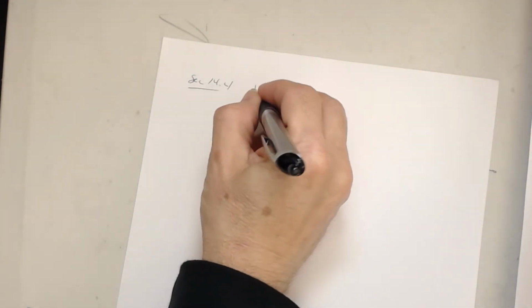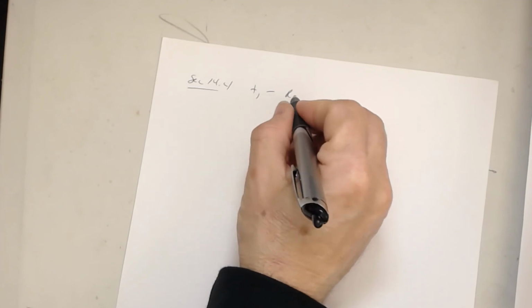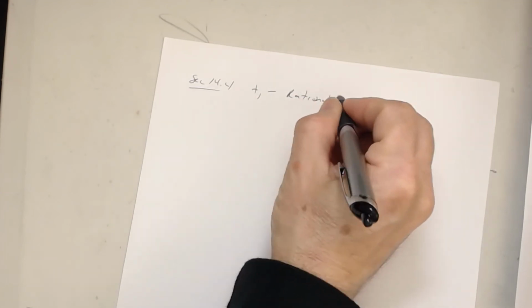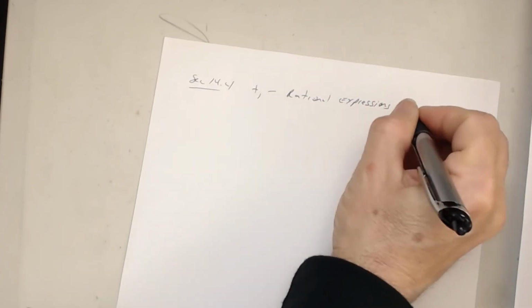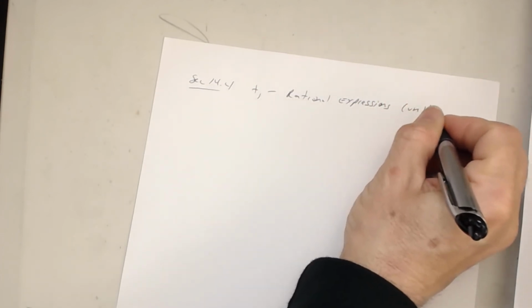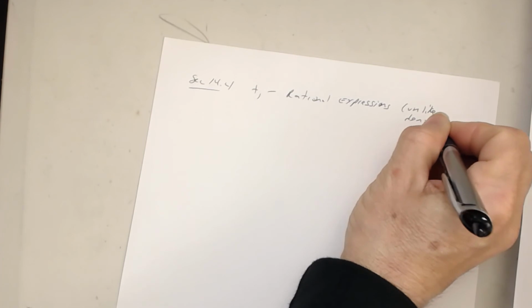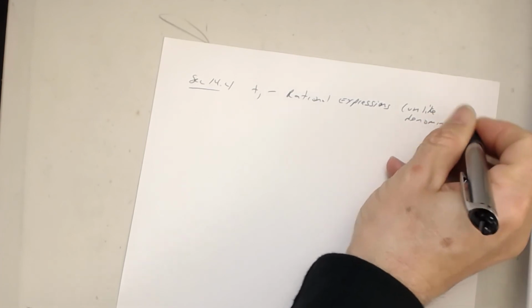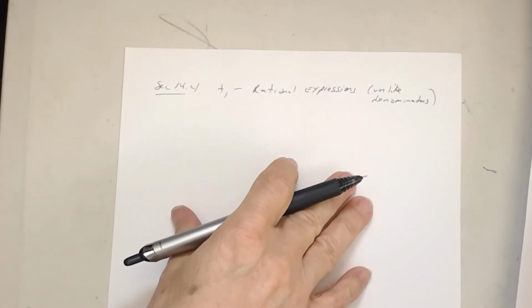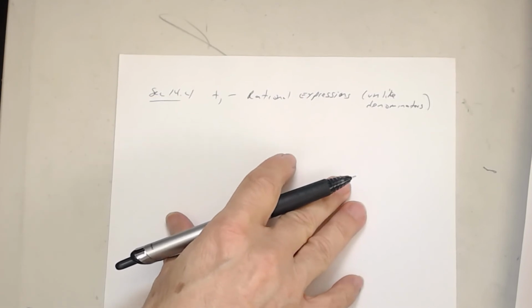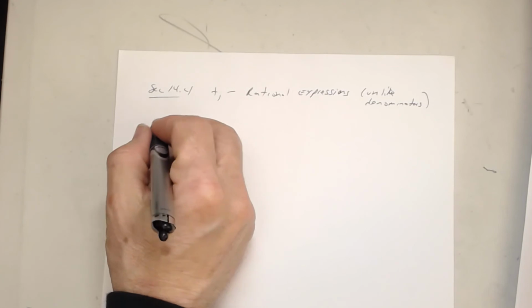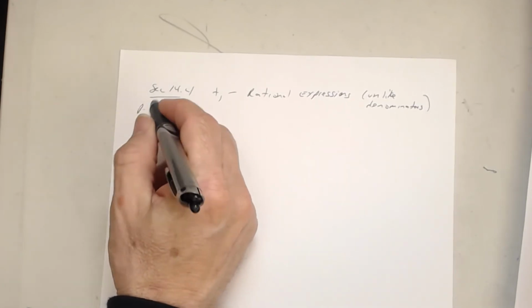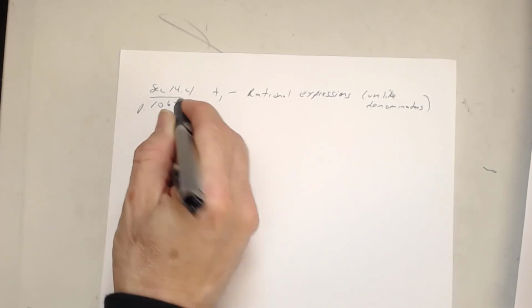This is where you're adding and subtracting rational expressions with unlike denominators. All right. We're going to start with an easy one. This is number 2, on page 1065.